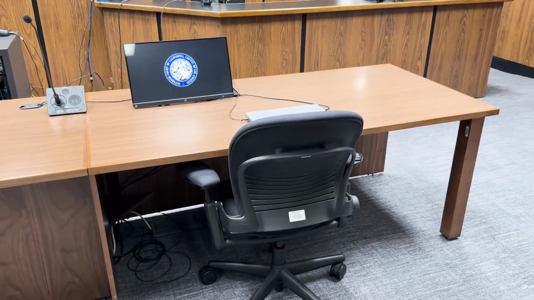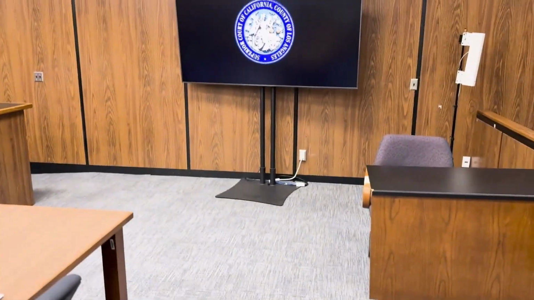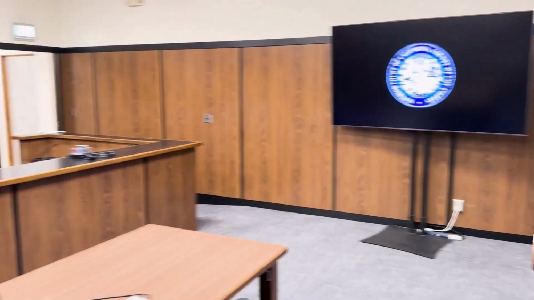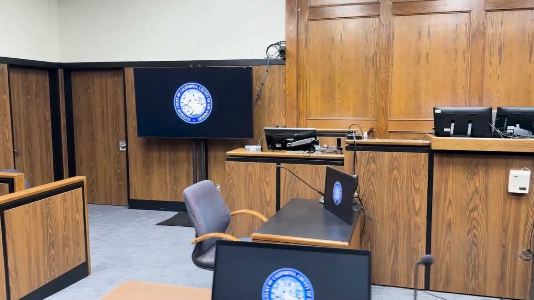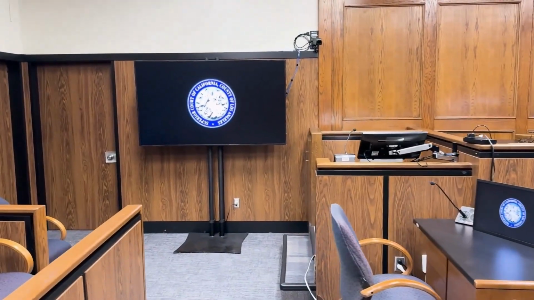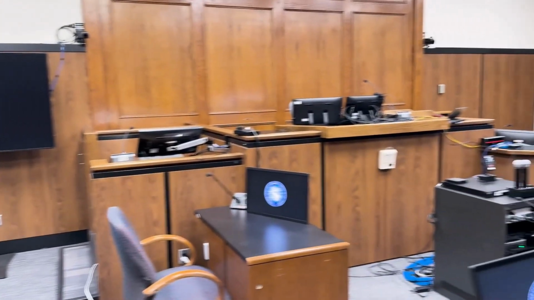Next are the courtroom's extra monitor, or large screen monitor. These are 1 to 2 large screens, up to 85 inches in size. This may vary based on location. These screens will display virtual hearings via LA Court Connect and any shared exhibits or evidence approved by the judicial officer.